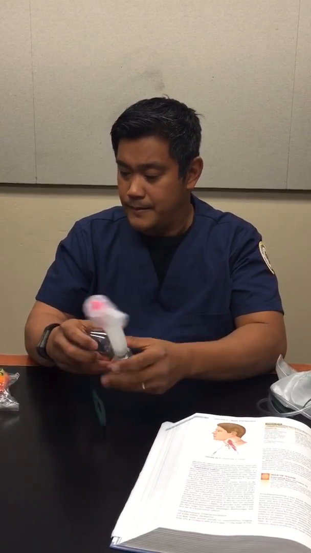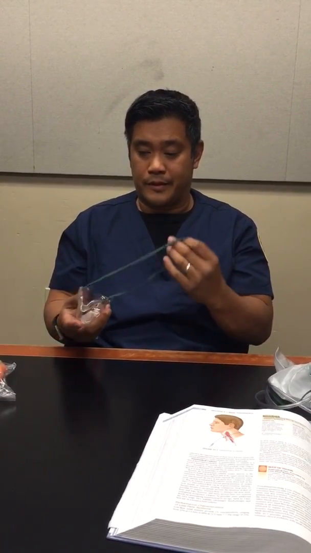So we've got that, and to place this on is similar to other kinds of masks. Chin, strap over the head behind the ears and adjust, and you can also pinch the collar of the nose.